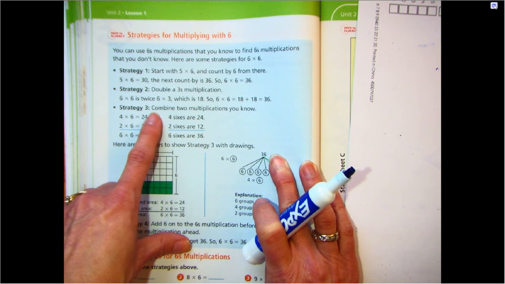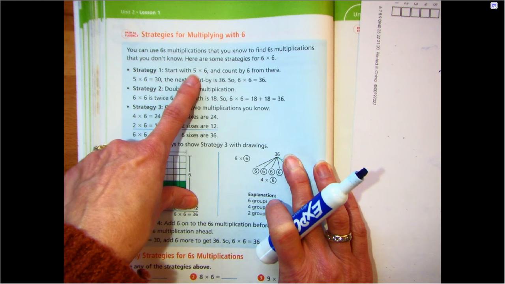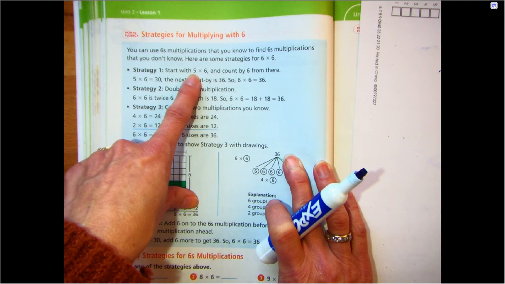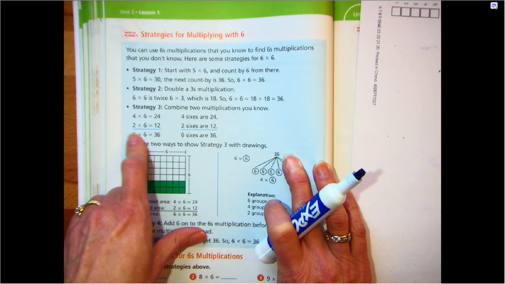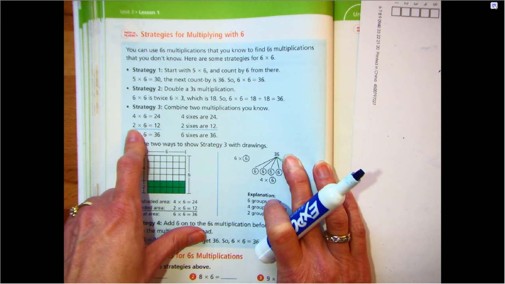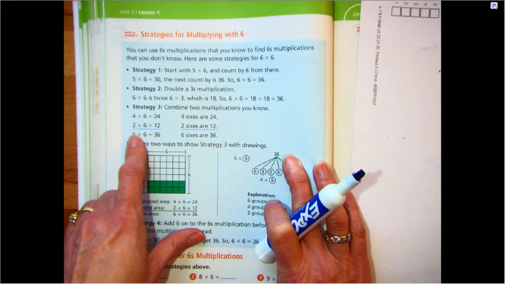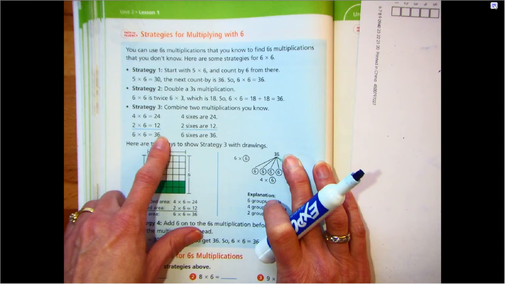This next one is doing what we kind of did in number 1. But in number 1, we just made sure that we were practicing our 5s because we know those really well. This one is saying the same thing, but it's breaking that first factor down into something that maybe you know a little bit better. Maybe you know your 4s really well, and your 2s. 4 plus 2 makes a 6, right? Maybe you know a 3 plus a 3, like we just did with your doubles. You can add those together, all right?